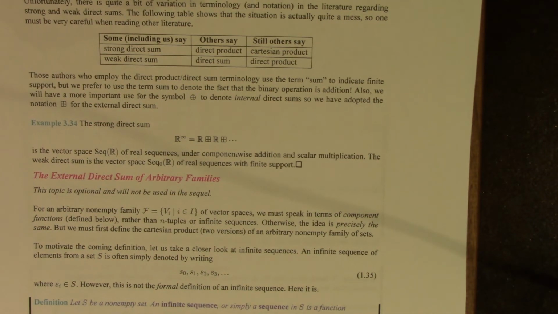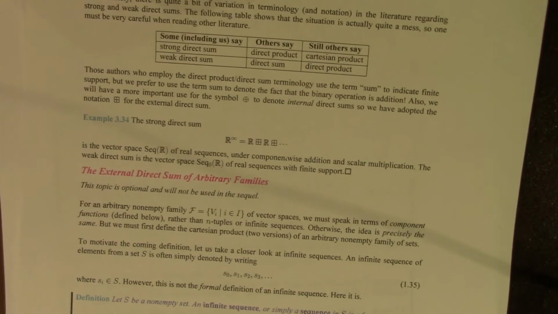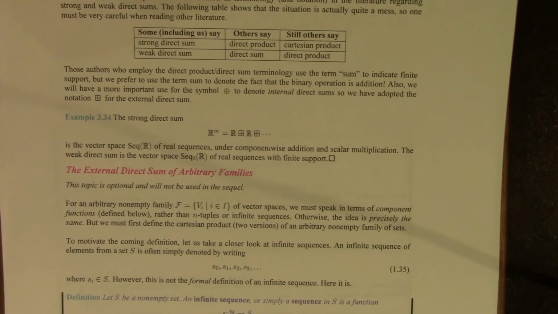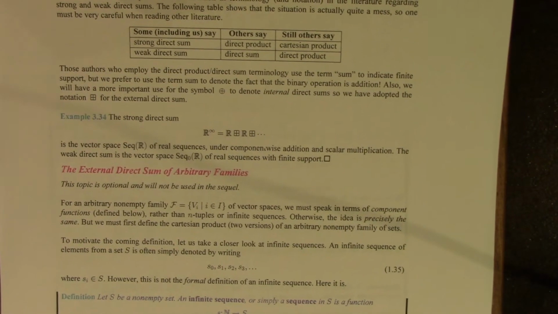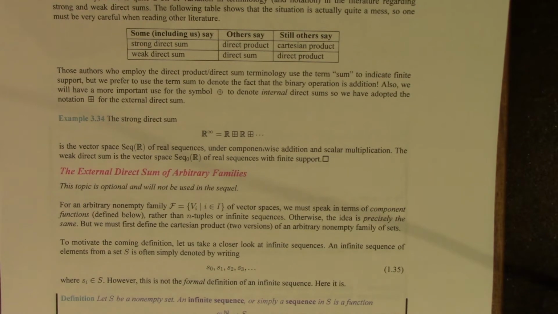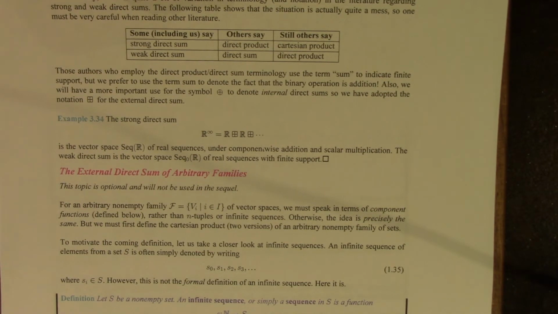But I'll make a confession. I grew up using the term direct product. The books I used and the professors that were my professors, some of them used the word direct product. So occasionally I will slip and say direct product when I really mean direct sum. So if that happens, I apologize.